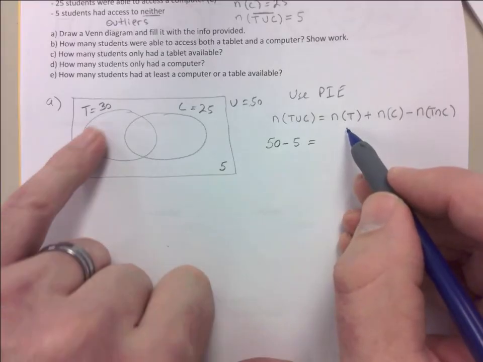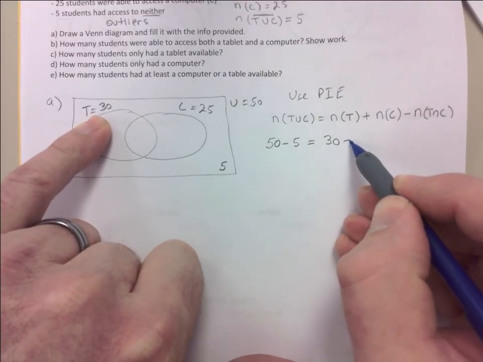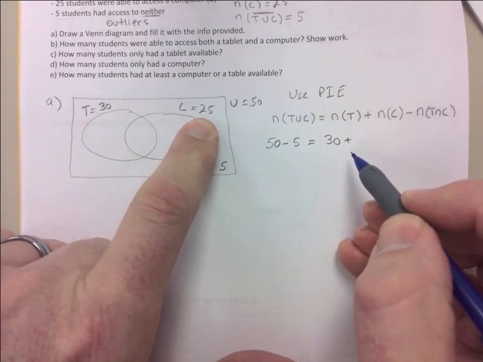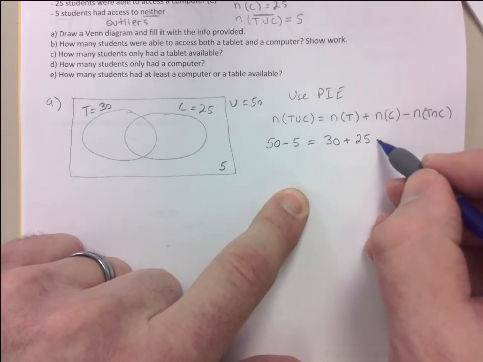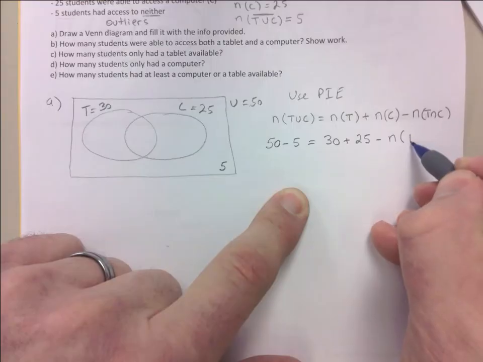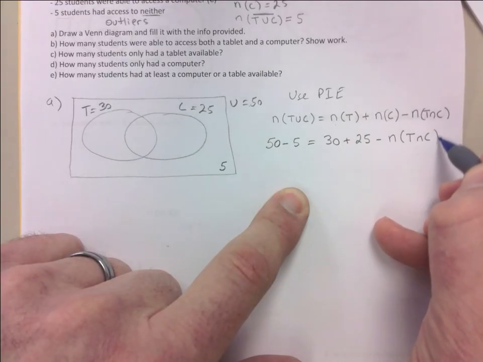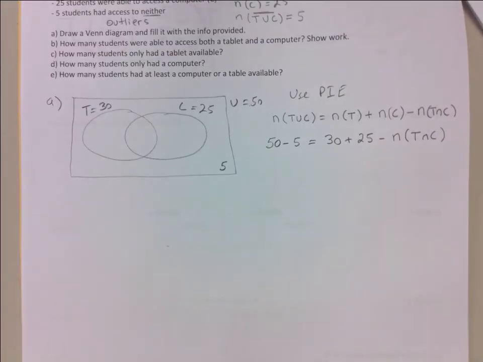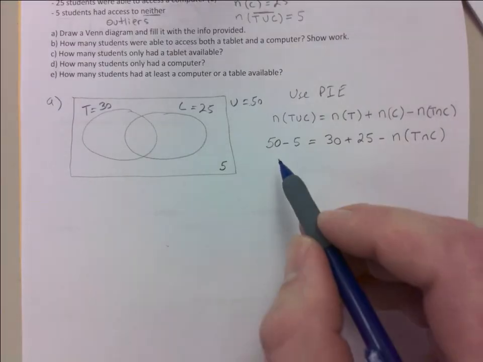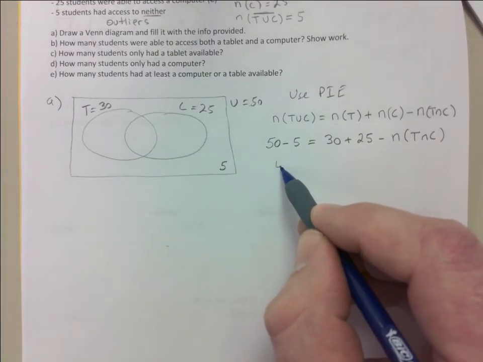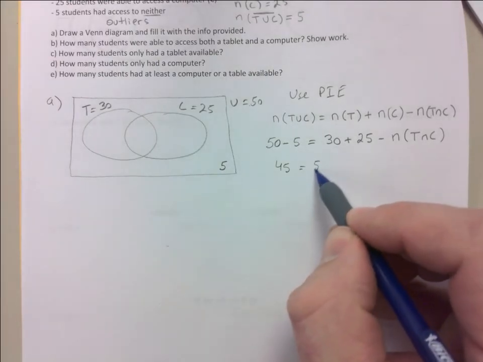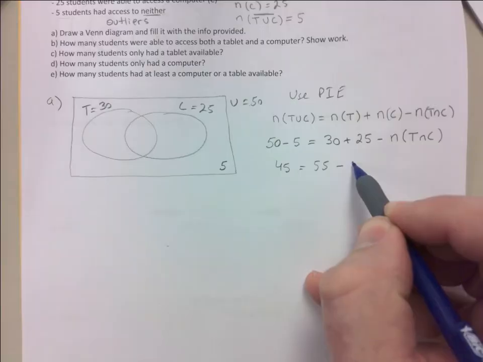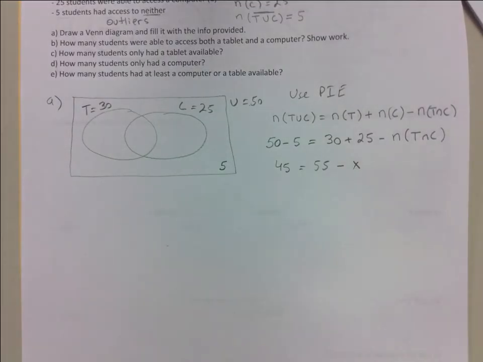N of T, I know, is 30. N of C, I know, is 25. Minus the intersection. So let's clean this up. This would give me 45. This would give me 30 plus 25 is 55 minus x. You can switch over to x if you don't want to write out the notation every single time.